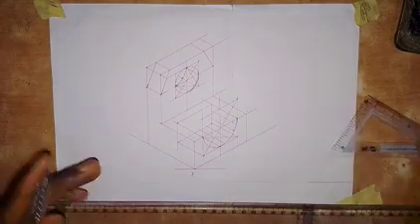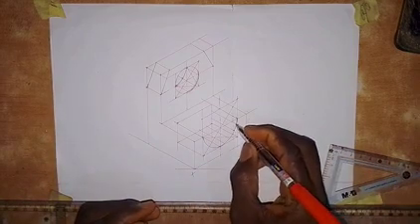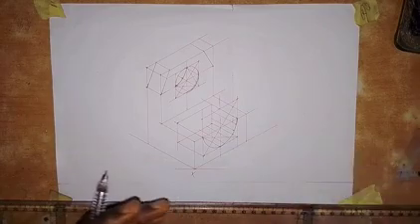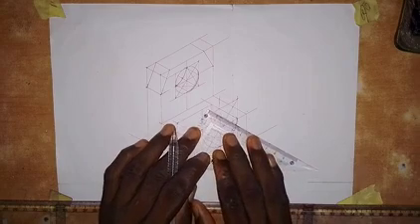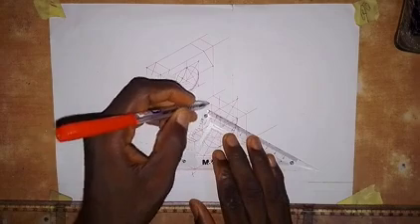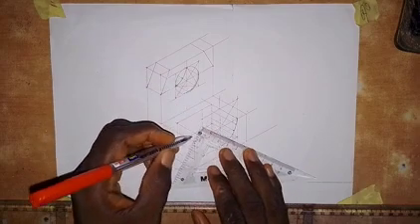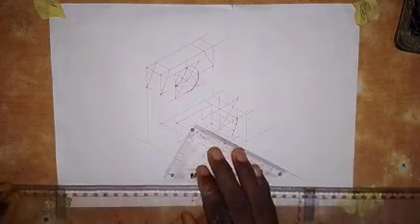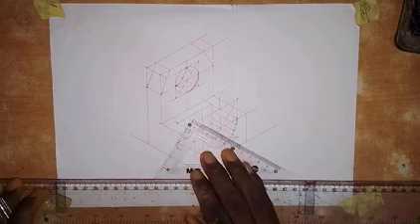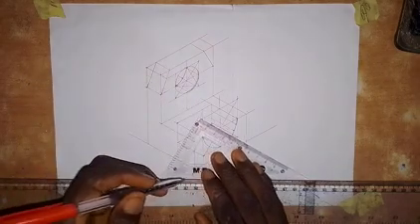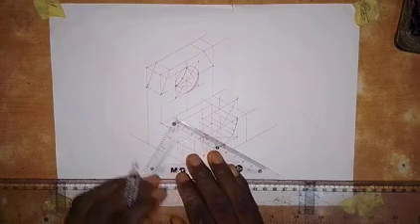Then what I'm going to do now is to take a measurement from each of these points on this curve that we have at the front here. We take a measurement of 30, so 30 millimeters. So just come here. At this point we have 30 millimeters. All right, I need to extend this line. I will extend this line, and I will also extend this one. Then I will extend this too.